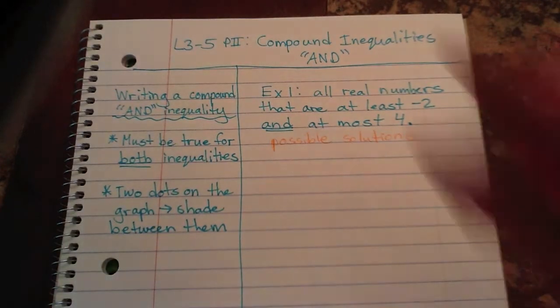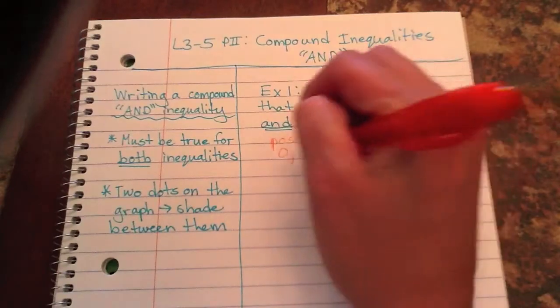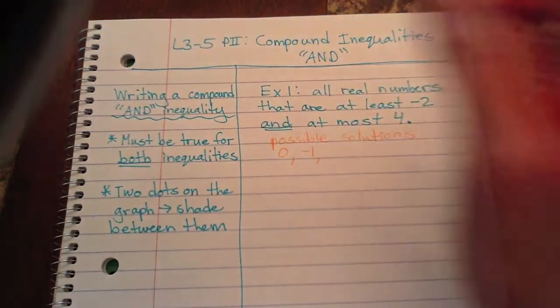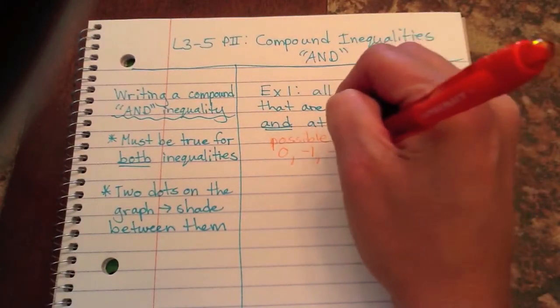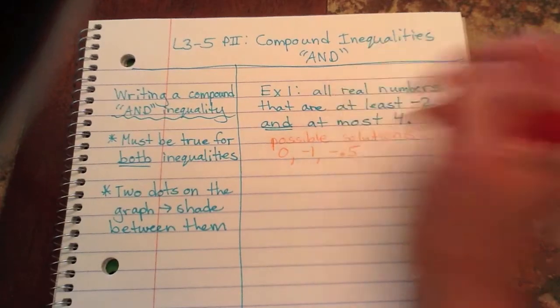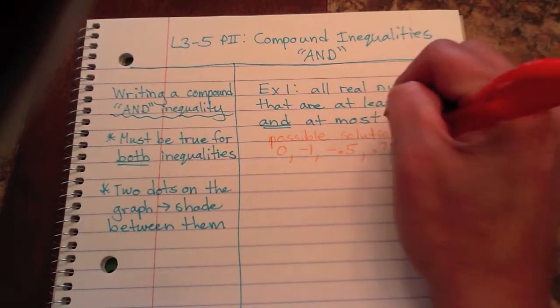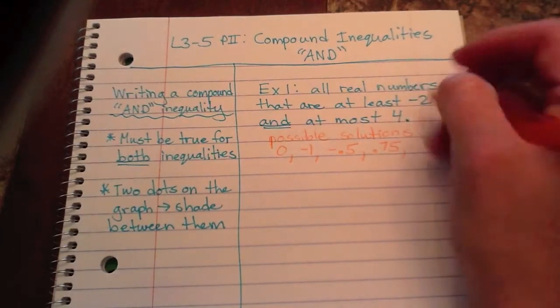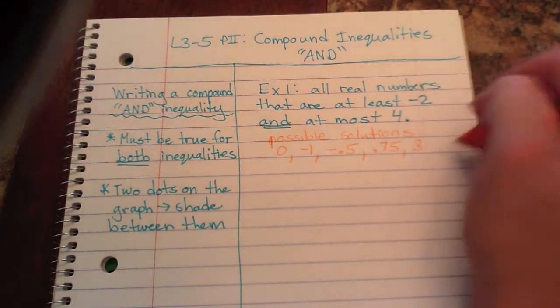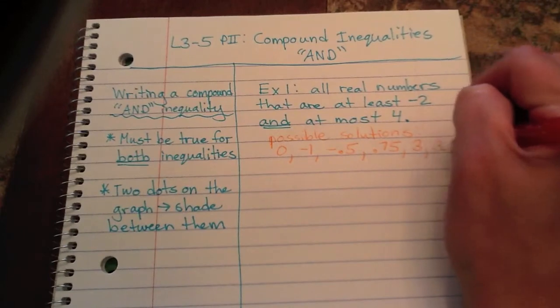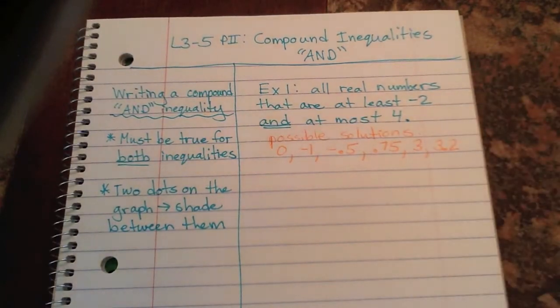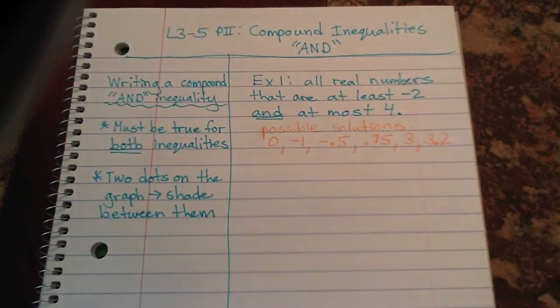Hopefully you came up with things like 0, -1, -0.5, 0.75, 3, 3.2. These are all options. You could go on for a really long time writing down different solutions there. But those are some of the choices.